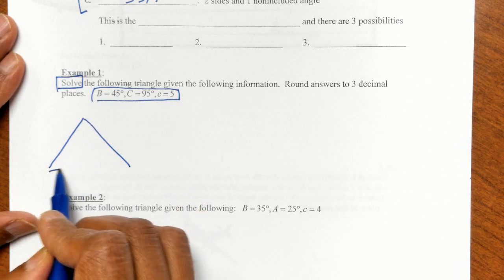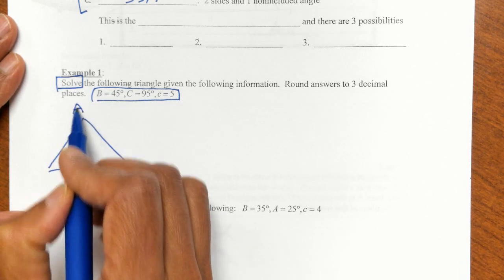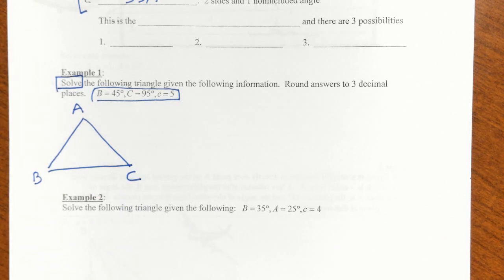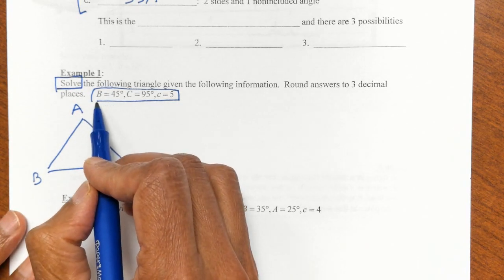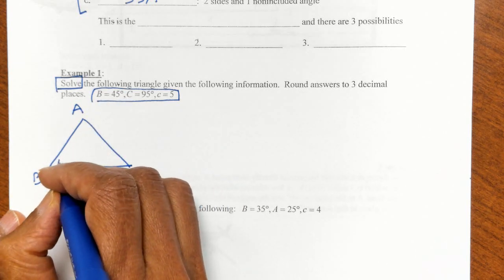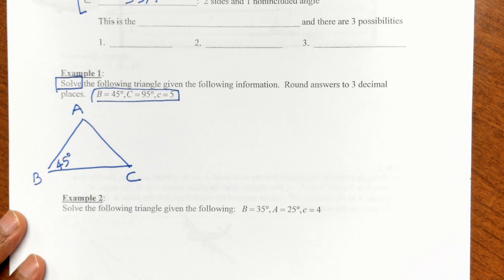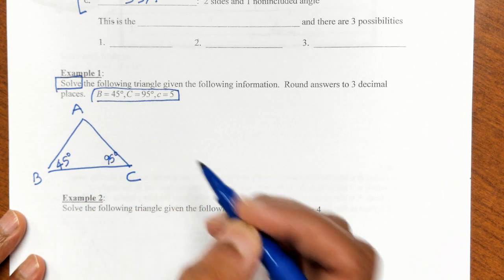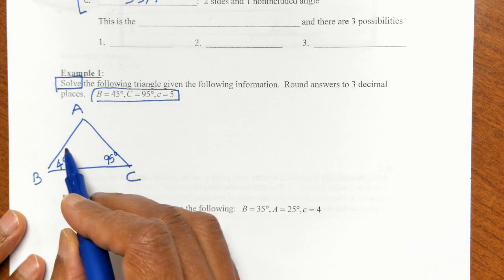So I draw my triangle and I mark it as A, B and C. Obviously you can mark it any way that you want. Just be careful of how you mark it, right? So it says capital B. Capital B means angle B is 45 degrees. Capital C is 95 degrees. And small c is 5.